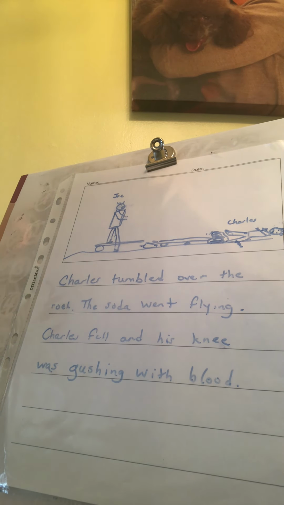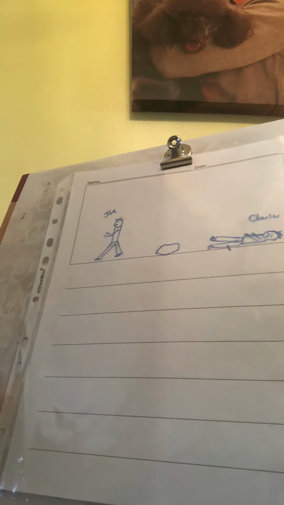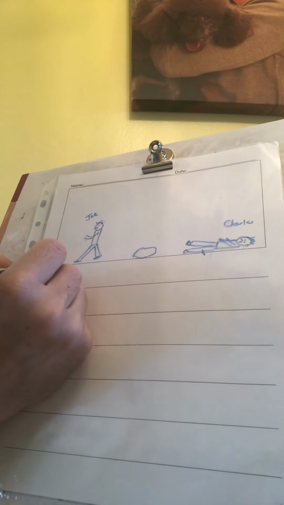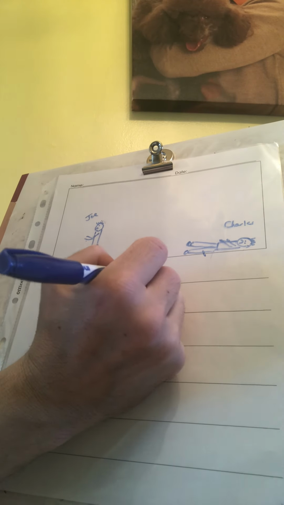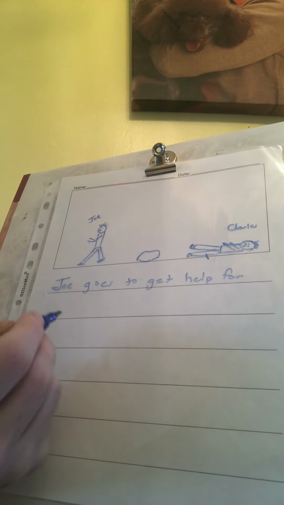Okay? Now, what am I going to do now? What did Charles do, and what did Joe do? How are they going to get out of this trouble? Let's see. On page 4, I think Joe is going to have to go get help. That's what I said when I planned out the story. I think he's going to go maybe to Charles's house to get his dad. Joe goes to get help for Charles.